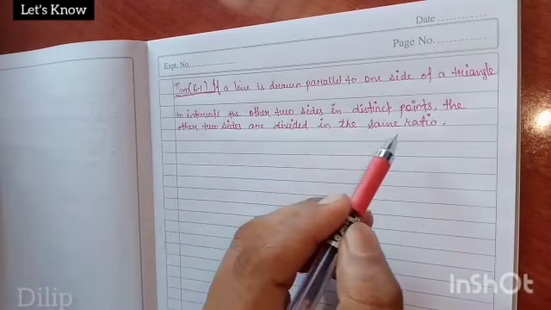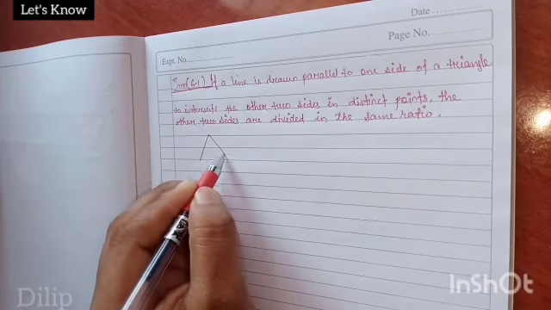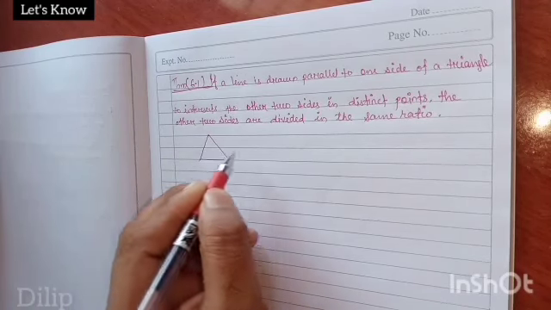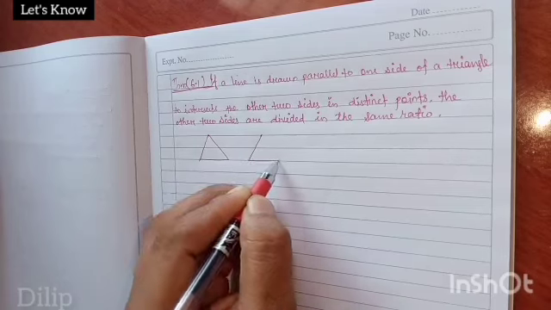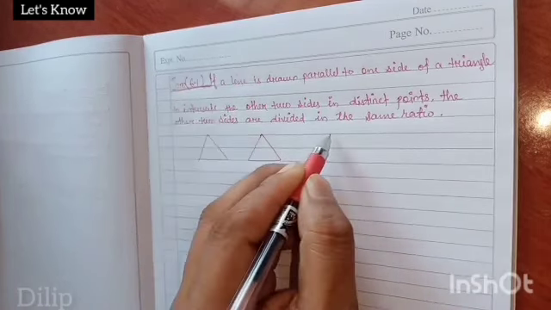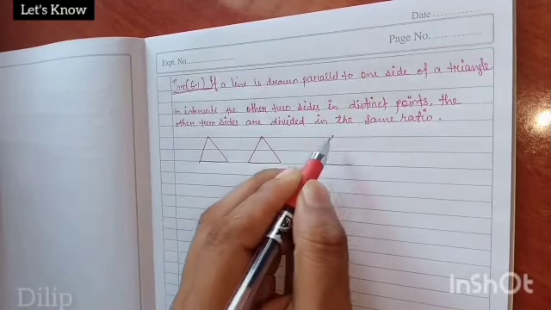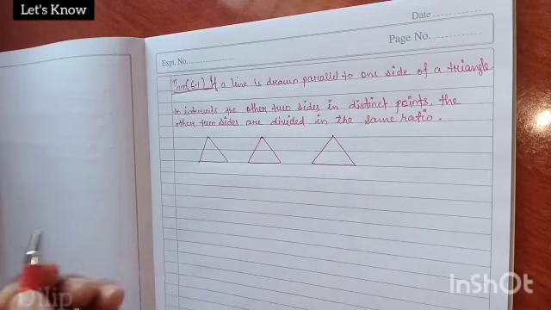See, suppose you have drawn one triangle, and I am going to show you one more triangle, and one more.